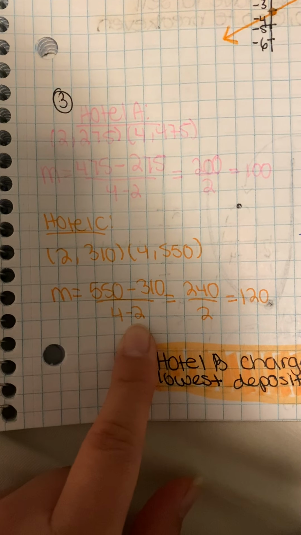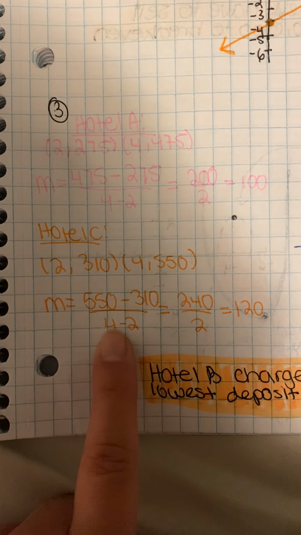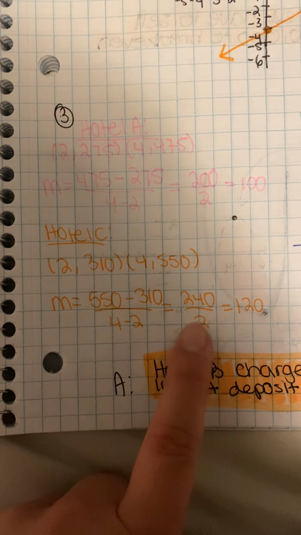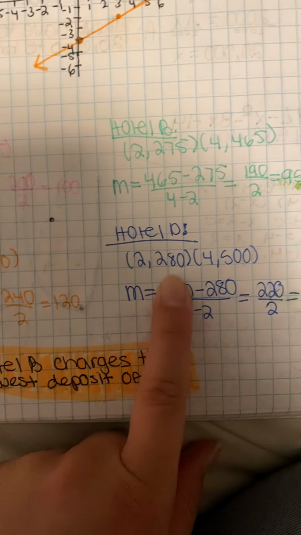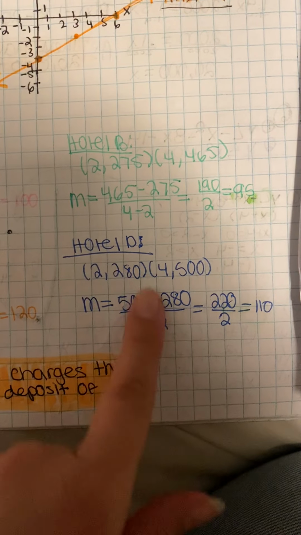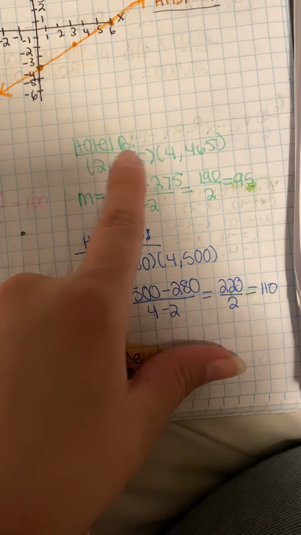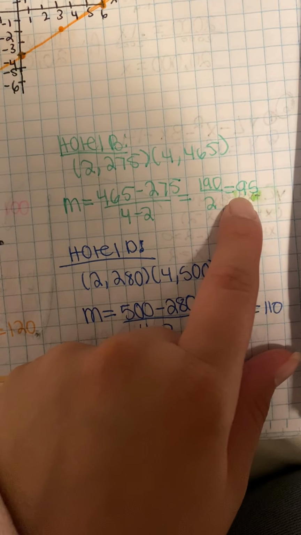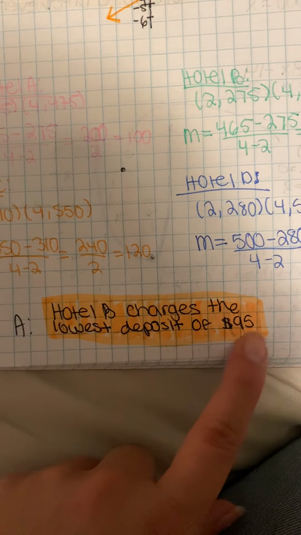And then for Hotel C, I did the same thing. I repeated the steps. I got 120, so I just subtracted 550 from 310, and then 4 minus 2, and then I divided this, and I got that. Then for Hotel D, I did the same steps as all the other 3. I got 110. So I came to the conclusion that Hotel B would be the cheapest, which is $95. So Hotel B charges the lowest deposit of $95.